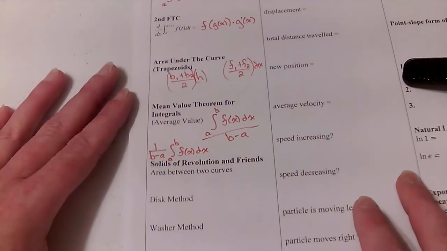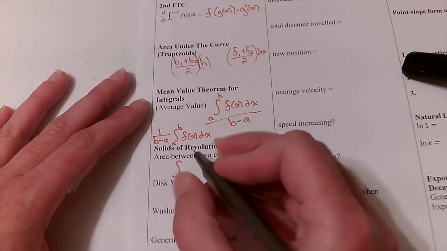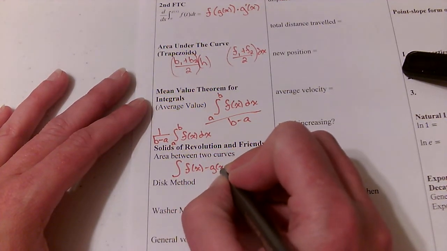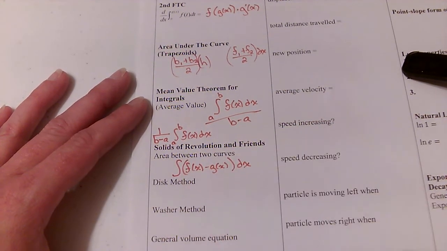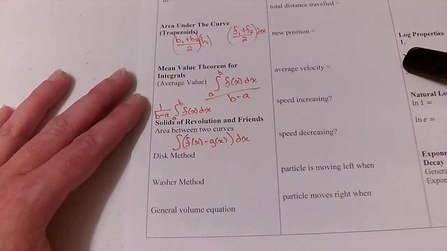Area between two curves. That's going to be the integral of f of x minus g of x dx. The upper function minus the lower function.